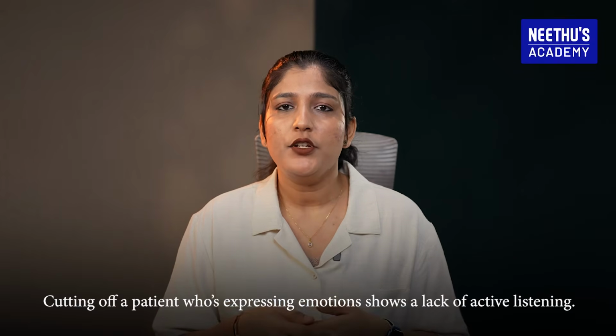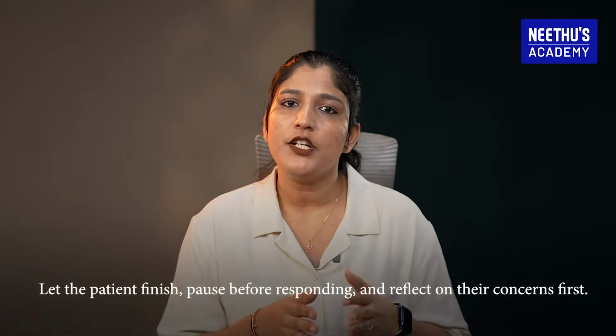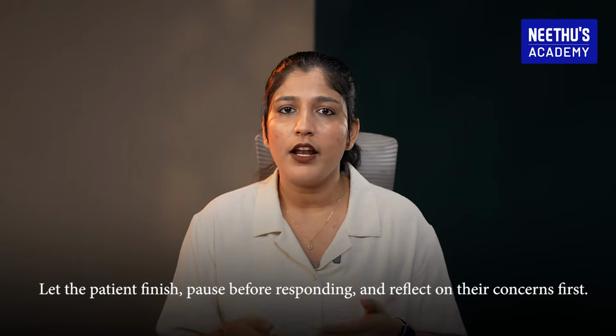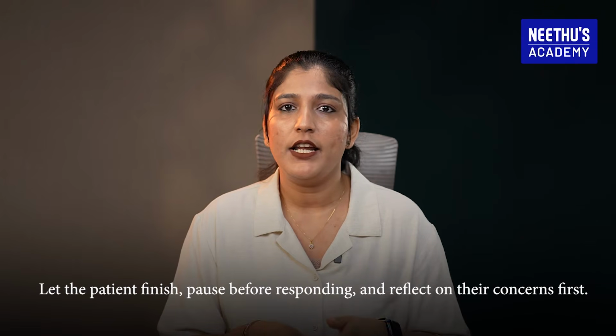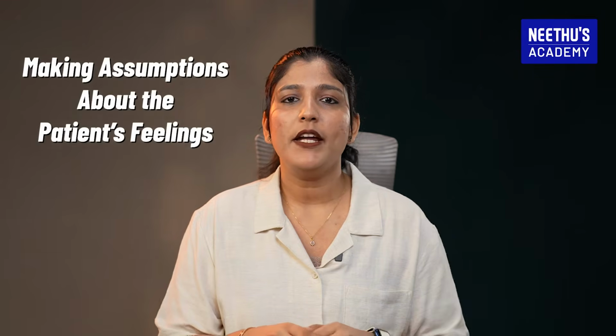Third point is interrupting or rushing the patient. Here, cutting off a patient who is expressing their emotions shows a lack of active listening. What you have to do is let the patient finish first, then pause before proceeding and then reflect on the concerns first. Fourth point, making assumptions about the patient's feelings.